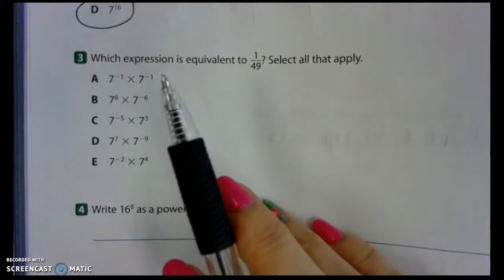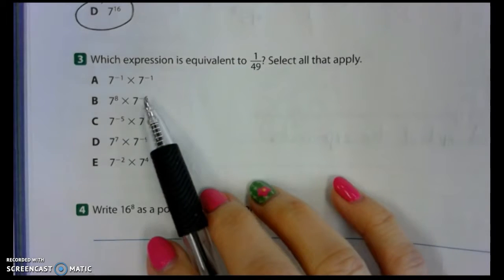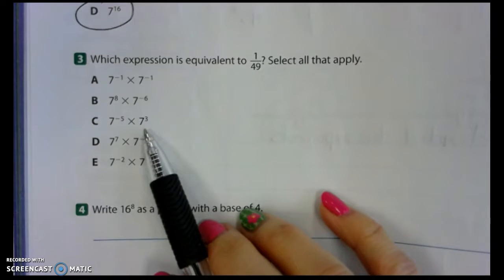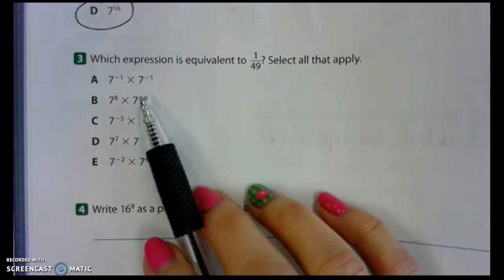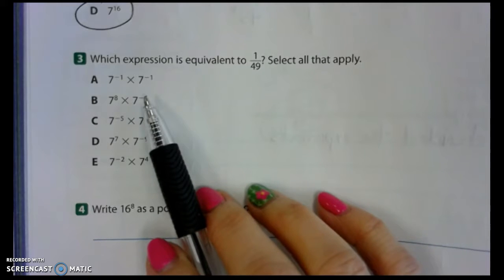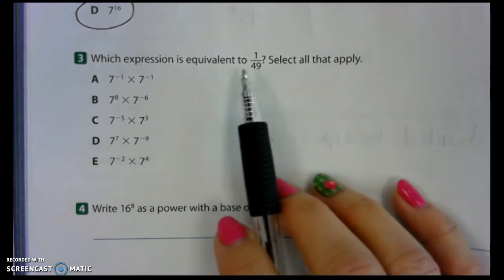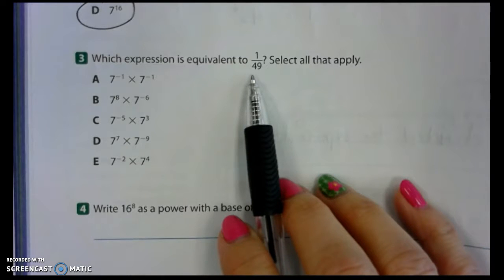On your quiz today, if you see something like this, each one of these would be graded separately. So if you miss one of them, it doesn't mark the whole problem wrong. It just marks that one wrong. What you're going to have to do is simplify all 5 of these answer choices to see which ones come out to 1 over 49.